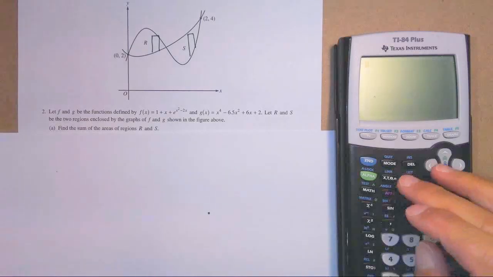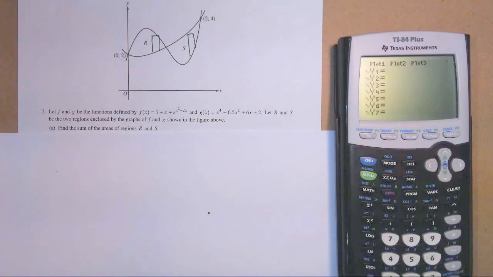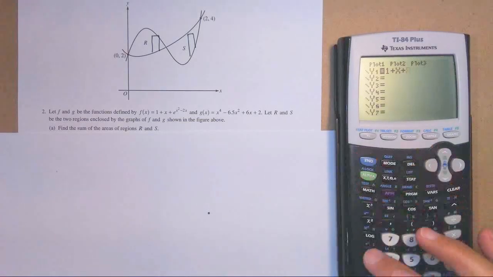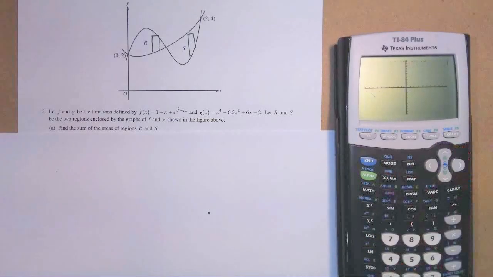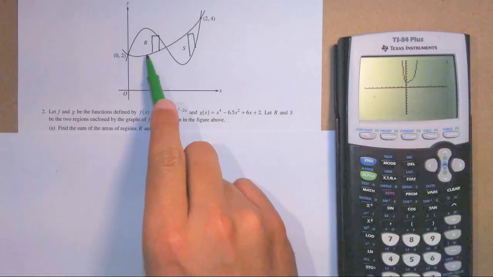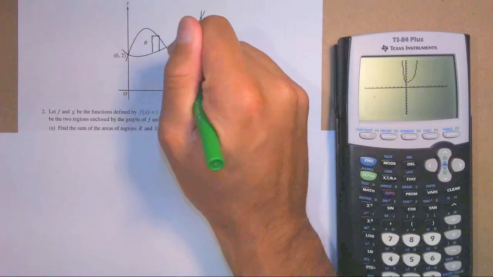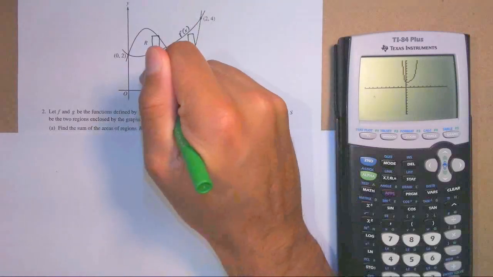So what we're going to do is go to y equals and type in one of the graphs. I'll type in f of x first, 1 plus x plus e to the x squared minus 2x. Hopefully we plugged it in correctly, graph it, and you should get something that looks a little bit like that, which kind of shows that this graph is going to be f of x over here, and f of x over here.